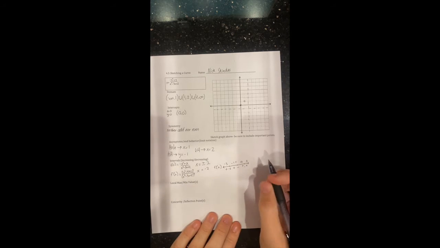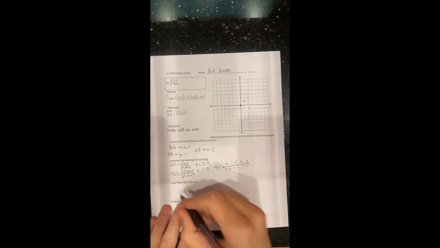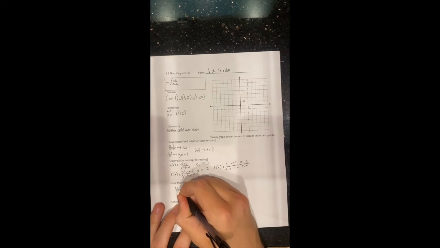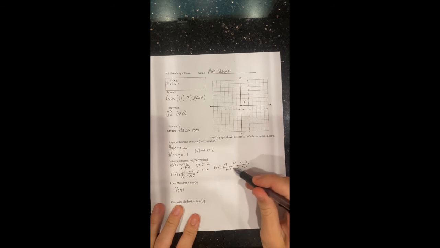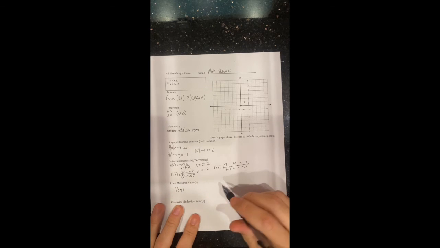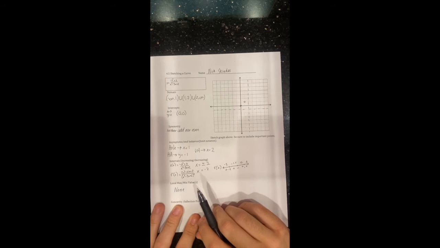And that makes this pretty easy, and also tells us that there are no local mins or local maxes, because if there were, we would see a negative in here, because then it would switch from increasing to decreasing, and then back to increasing, which means there would be a max or a min.